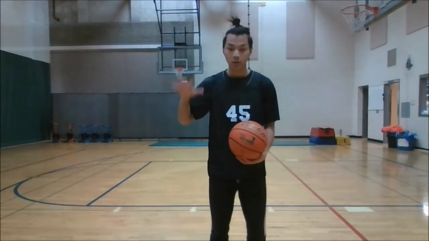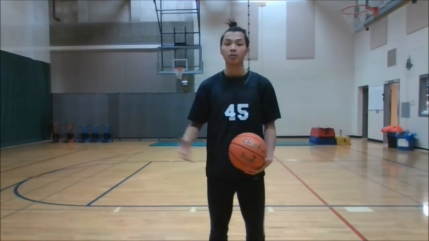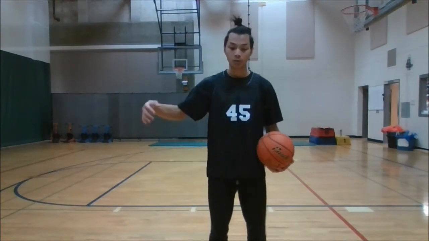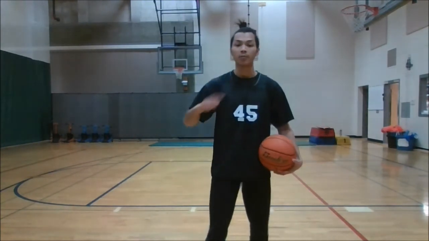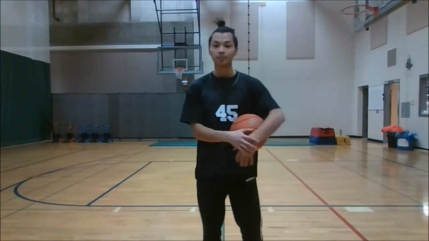Fundamentals: pound dribble, right and left hand. Crossover, that's the second one. Third one is the in-between-the-legs crossover, and then we have behind the back, which is the wrap and the bounce. So there you have it.